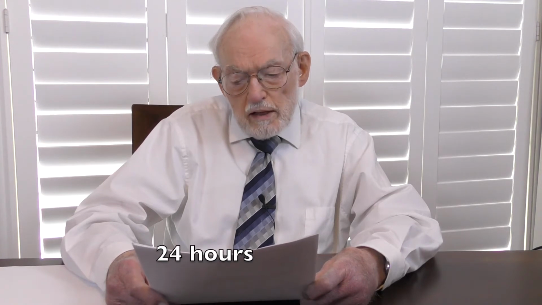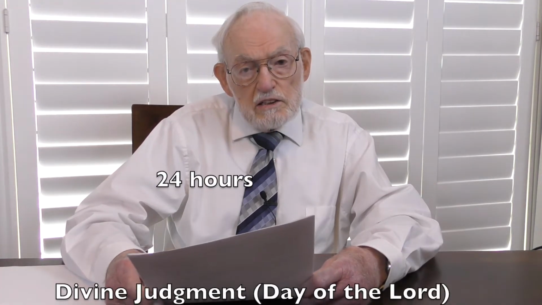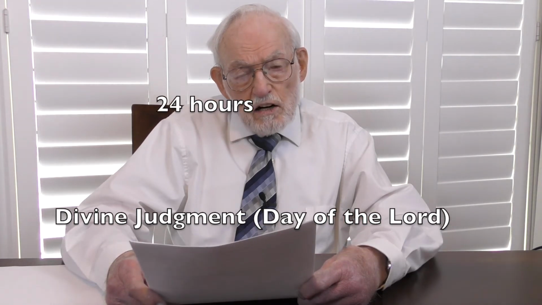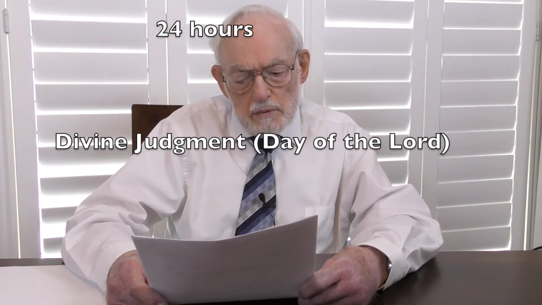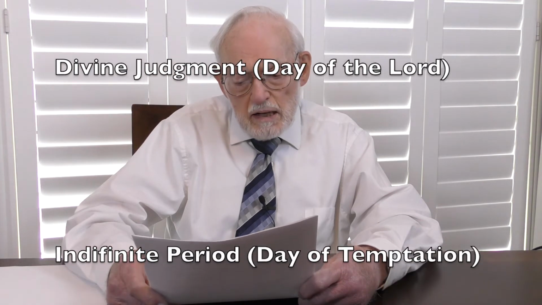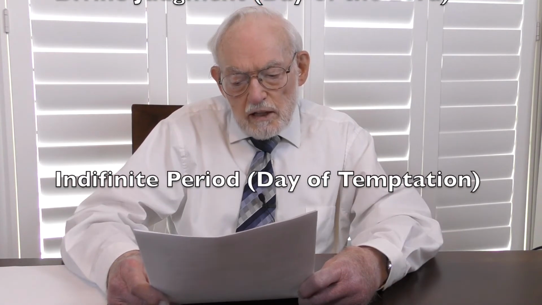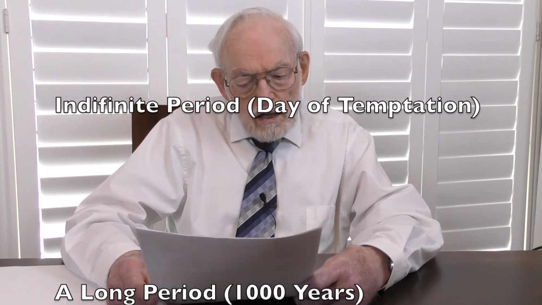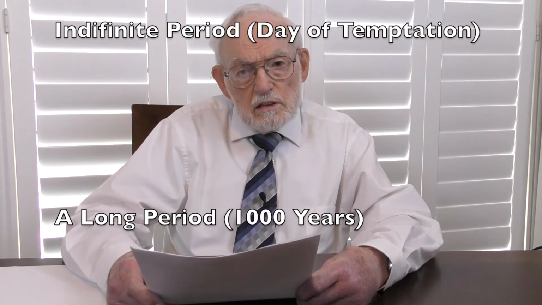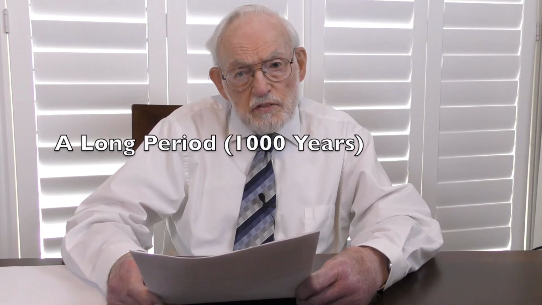Now, there is some difficulty in translating and interpreting the word day. This word has many meanings in the Bible. It can mean a day of 24 hours. It is used of a divine judgment, that is the day of the Lord. It can be an indefinite period of time, like the day of temptation. It could be a long period of 1,000 years.